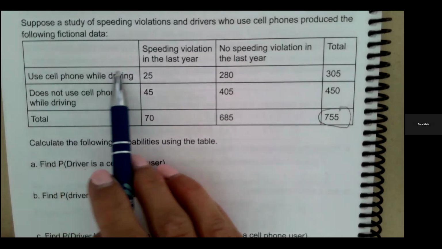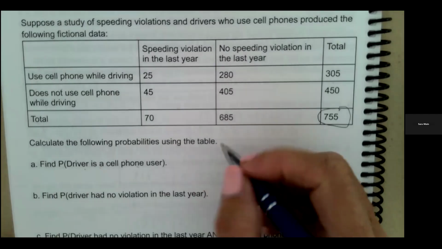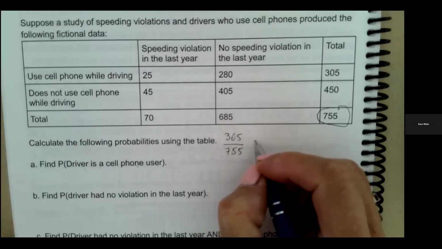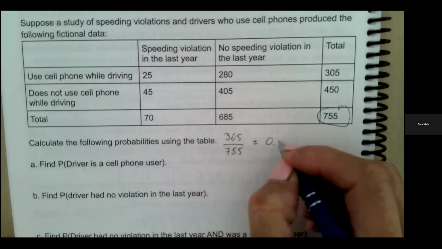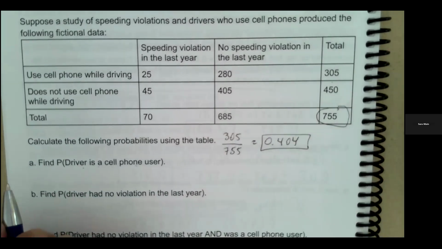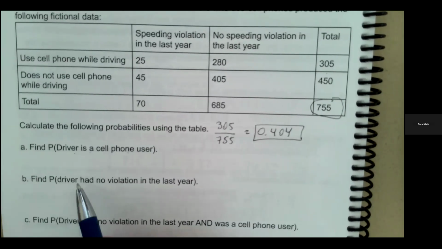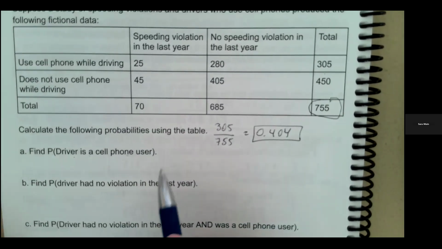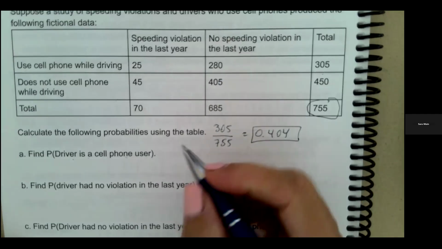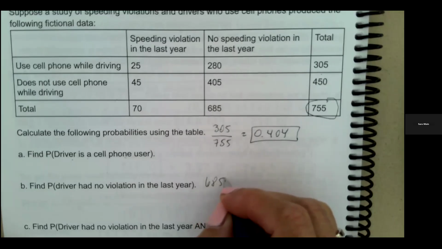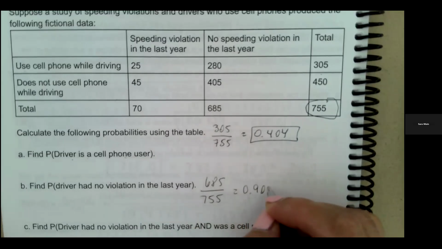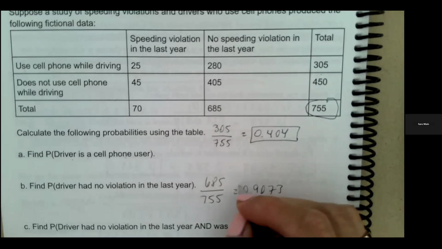So it says, find the probability that a driver is a cell phone user. So they are a cell phone user while they drive would be 305 out of 755, which is 0.404. B says, what is the probability that a driver had no violation in the last year? So no violation in the last year would be all of these people in this column right here, 685. So that's 0.9073.